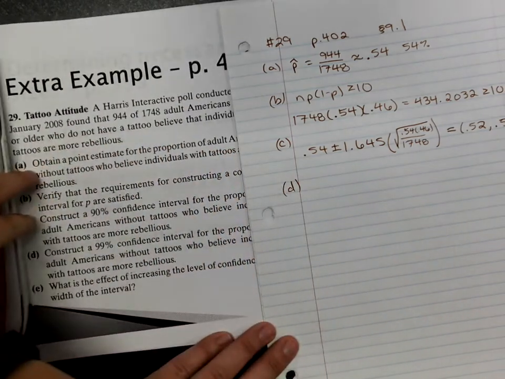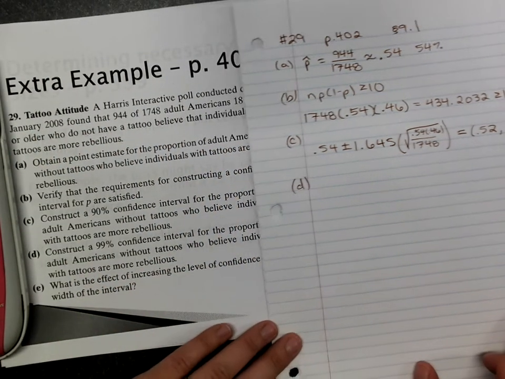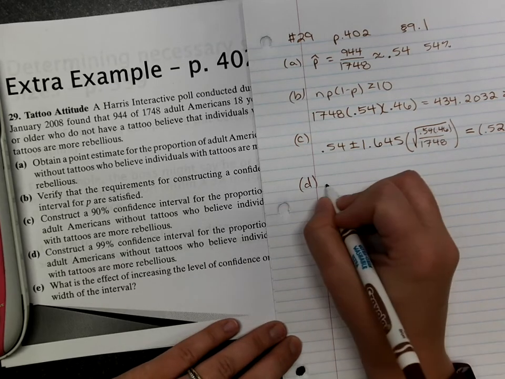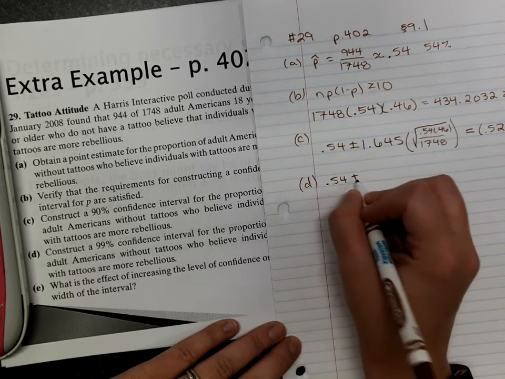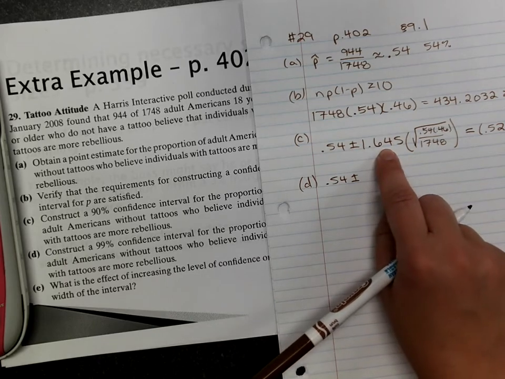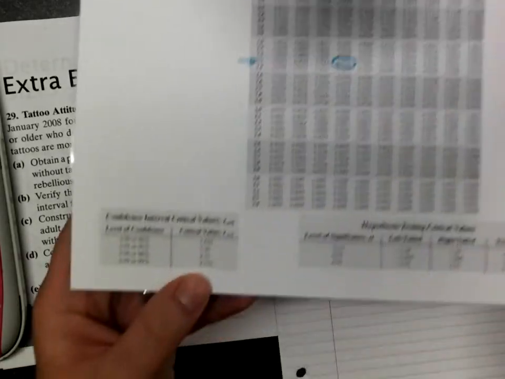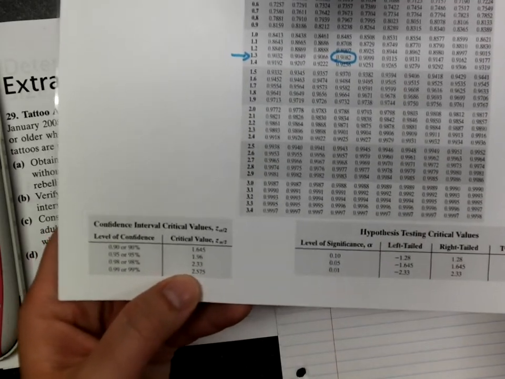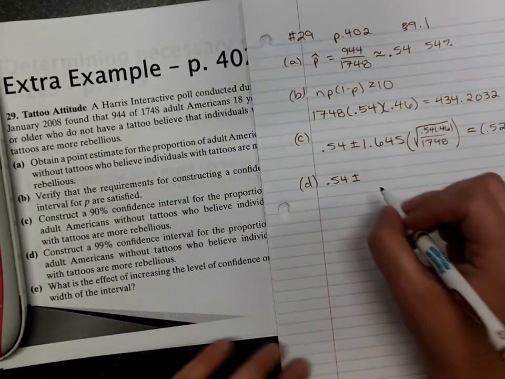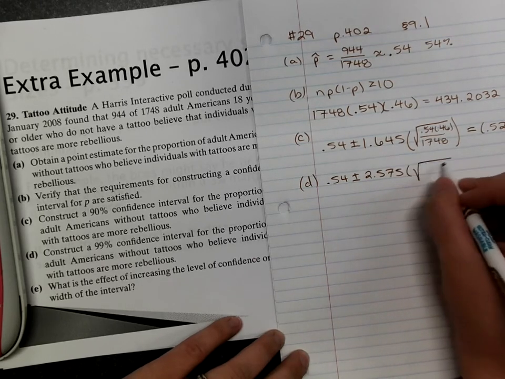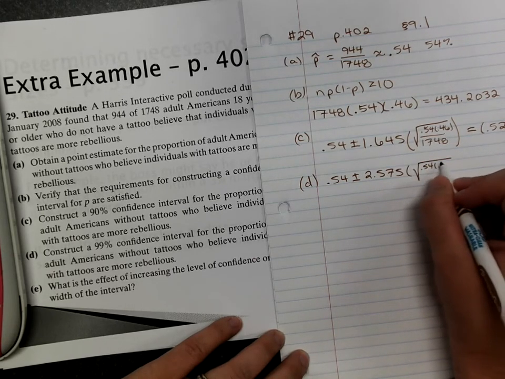And part D, construct a 99% confidence interval for the proportion who believe people with tattoos are more rebellious. Everything stays the same except for the critical value. For 99%, our critical value is larger, 2.575. And the standard deviation formula is the same.